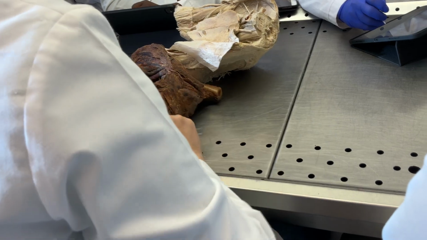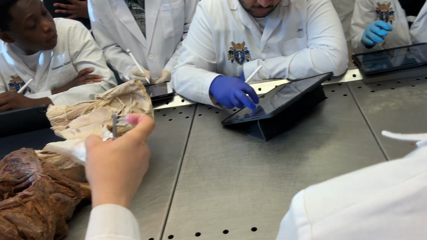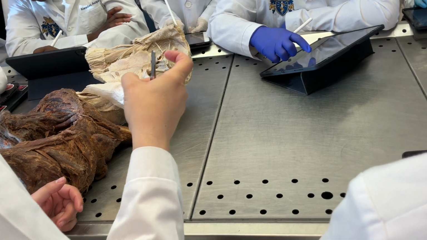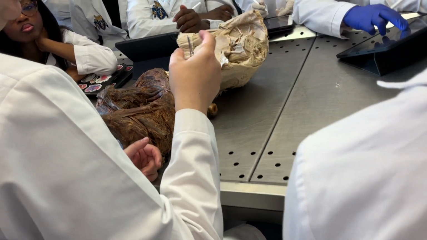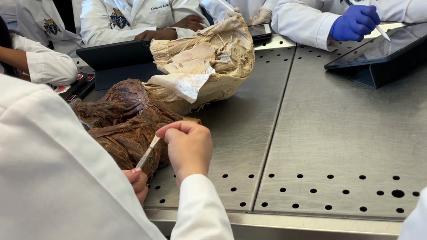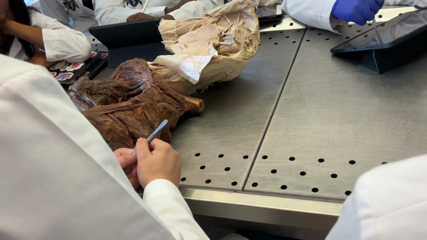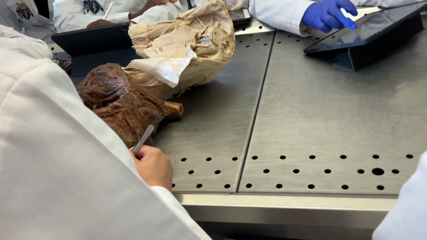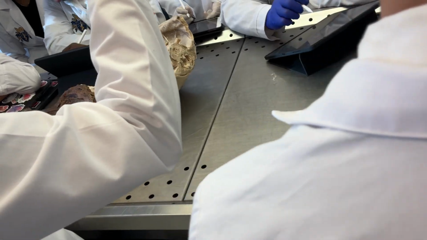That's why we have a tiny little bend in the last part of the rectum, in the anal canal. We call it an angle. This is called the puborectal angle because of this muscle. That's the first part of the levator ani. Can you see between the rectum and the pubic symphysis?